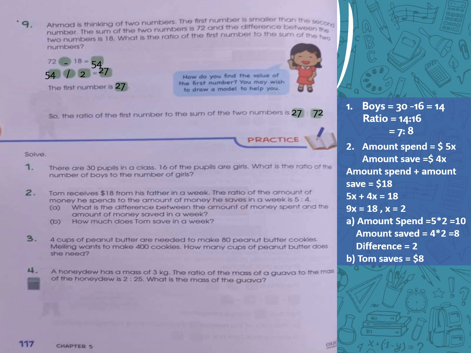So first of all, we are going to subtract the difference from the sum, and it comes out as 54. 72 minus 18 is equal to 54. And as we have two numbers, we are going to divide this 54 by 2. So we have our first number, which is 27, and it is correct because if you look at the sum, the sum is 72, so the second number is 45.